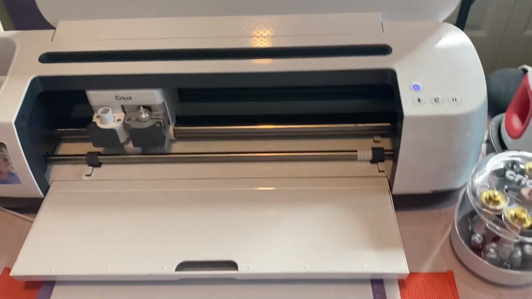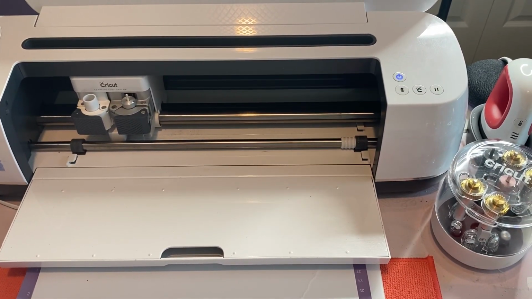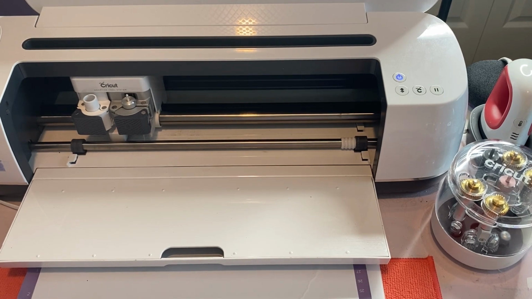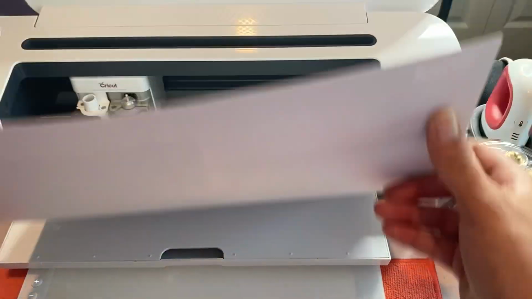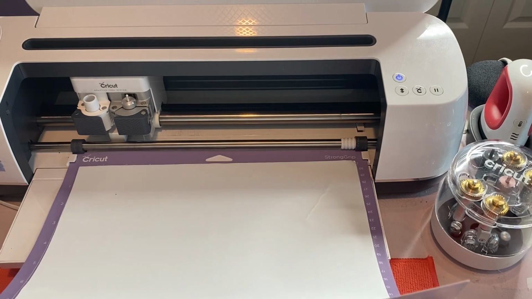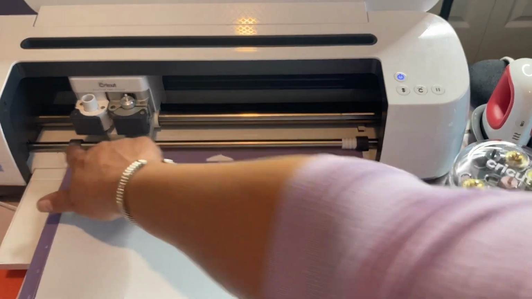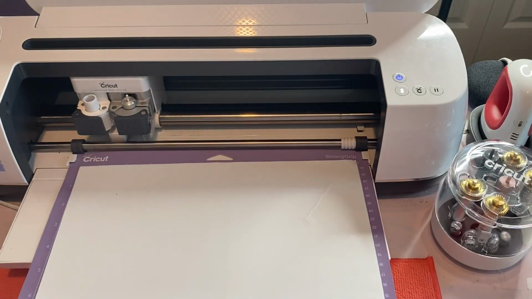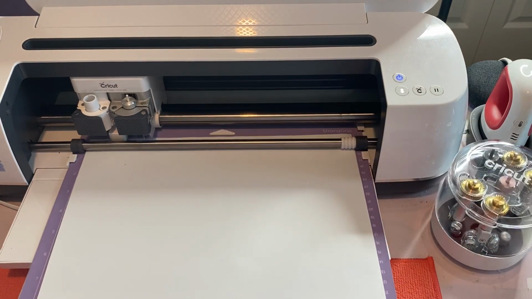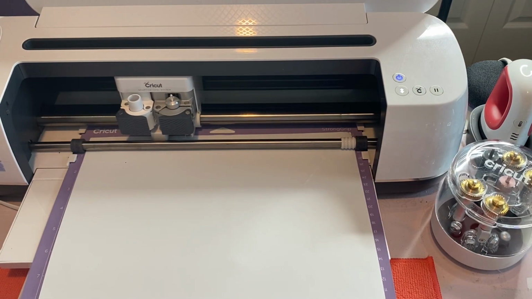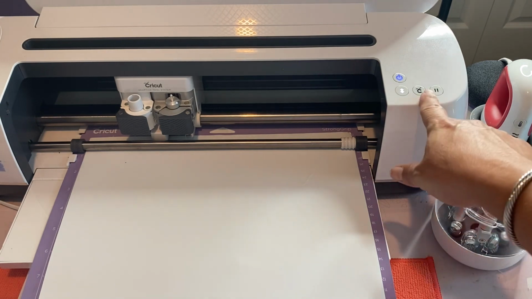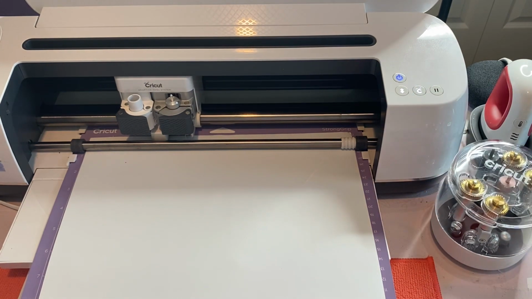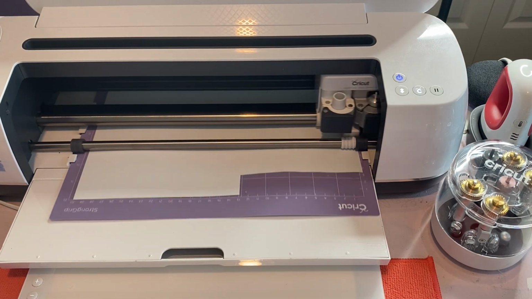Now we're going to go over here to our maker. I've got my vinyl that I want to use already on a mat, so I'm going to take it and put it in. Now remember, it's got to go underneath these two little grips, okay? And then I'm going to hit my arrow, and then it's going to tell me to come up and hit my C. And now it's going to cut.